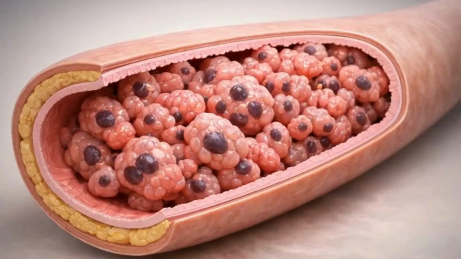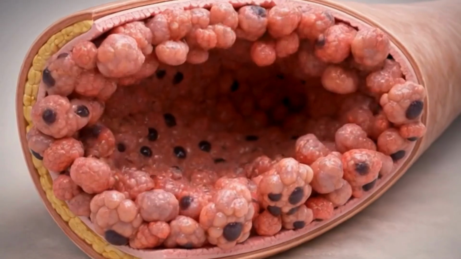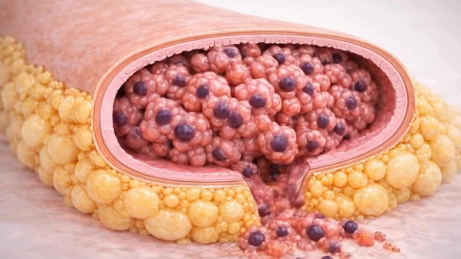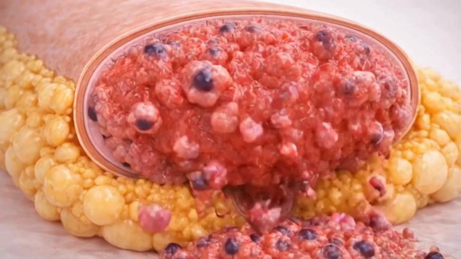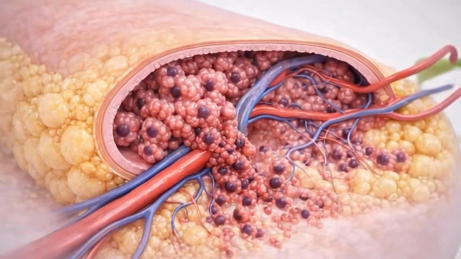As these abnormal cells increase, they can break through the duct wall. Once they invade surrounding fatty tissue, the cancer becomes invasive. This step marks the transition from a localized condition to a more serious disease.